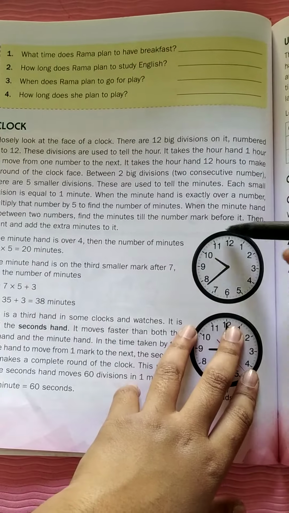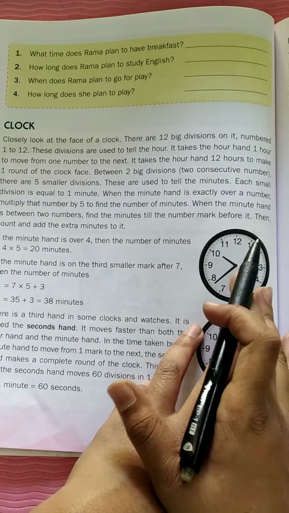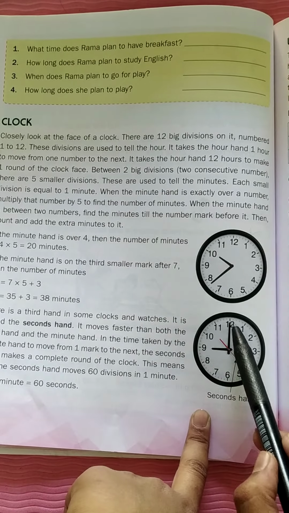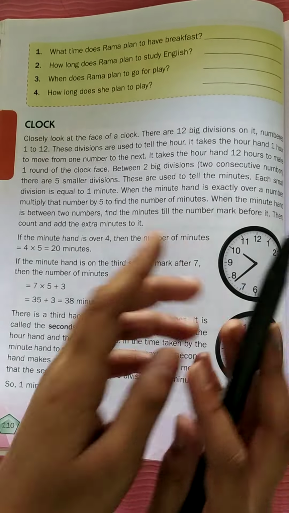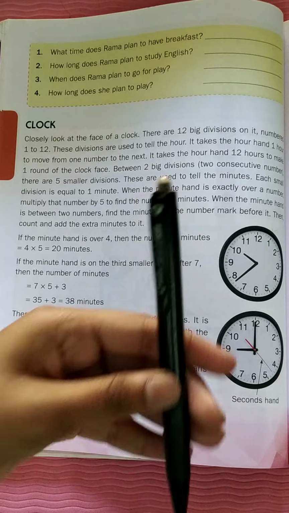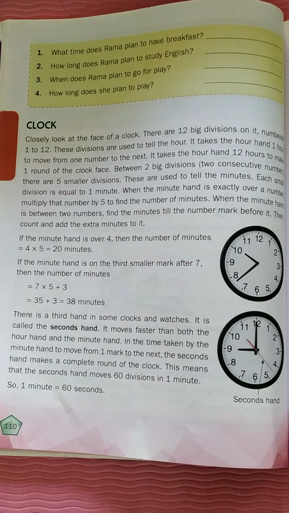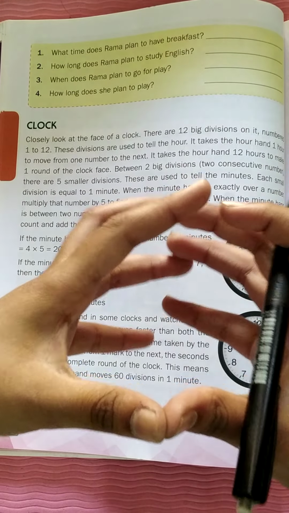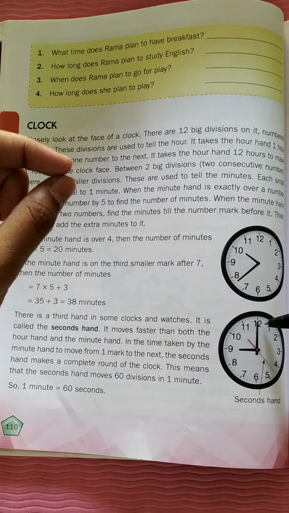Now see, this is a clock. Now this is how much o'clock? 9 o'clock. In this video also I am going to show you how to show time and read time. We will do some fun activities dependent on it in my notebook. Okay. Now it's 9 o'clock.